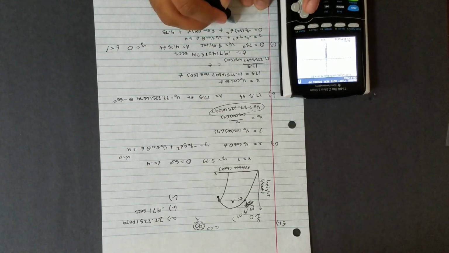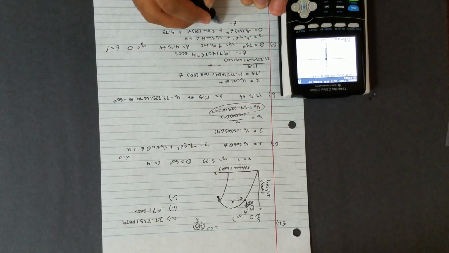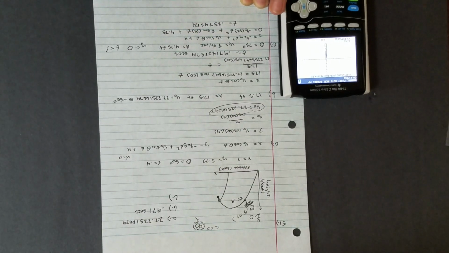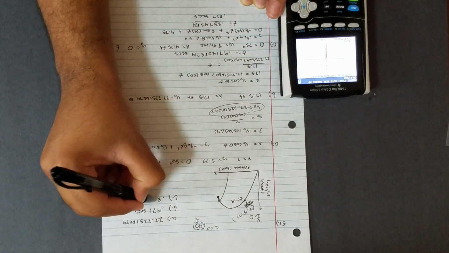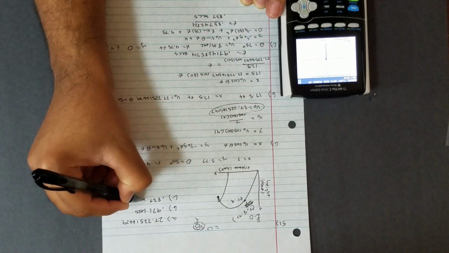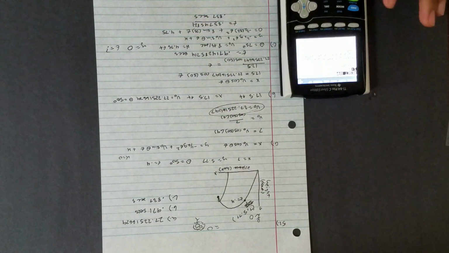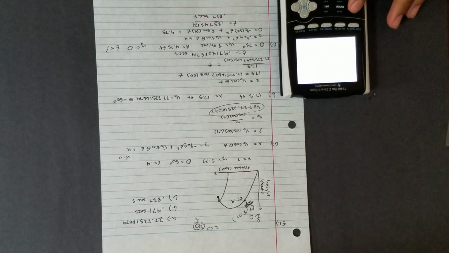So at that point, time is equal to 0.8374581. So the time the ball was in the air from when it was initially hit to when y equals 0 is 0.837 seconds. And that is the answer to part C. And that is how you do number 51 in the textbook on page 470.